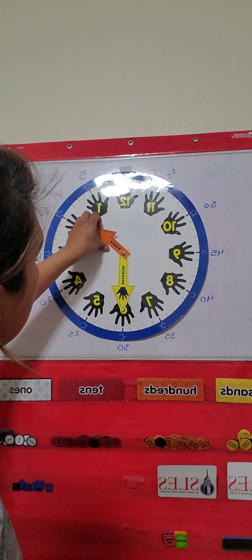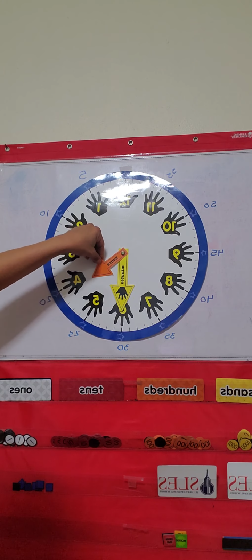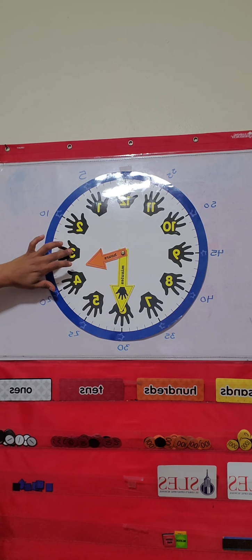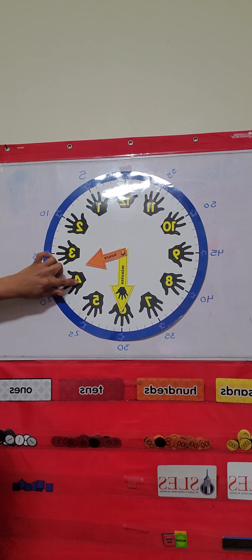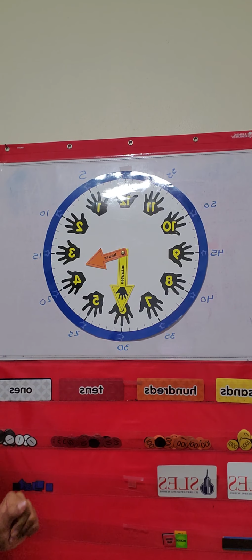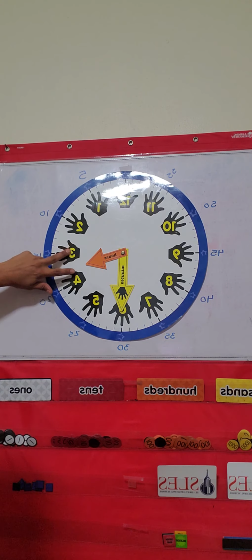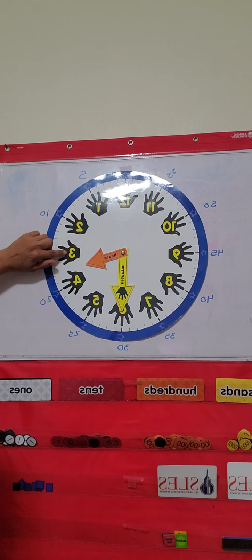Okay, the same here. Let's do another example. If my hour hand was pointed here between the 3 and the 4, and my minute hand is pointed to the 6, that's half the hour, you would look at the hour before it.